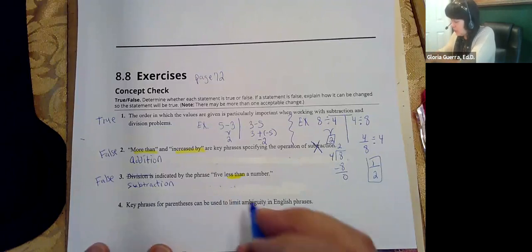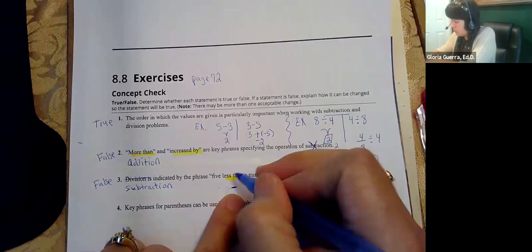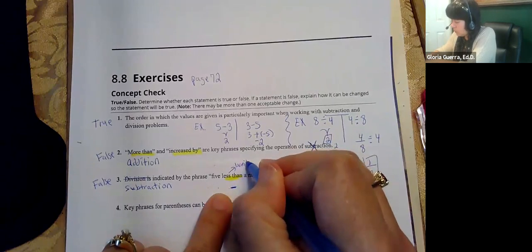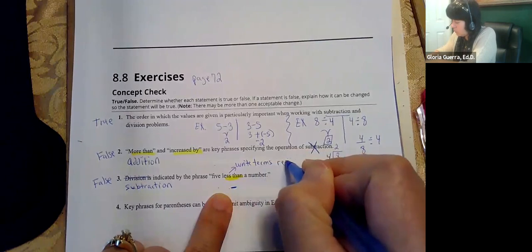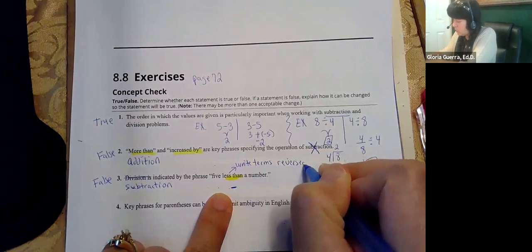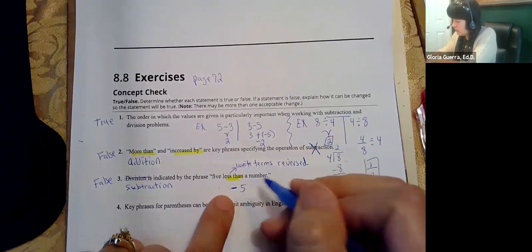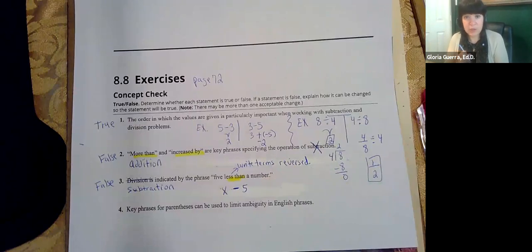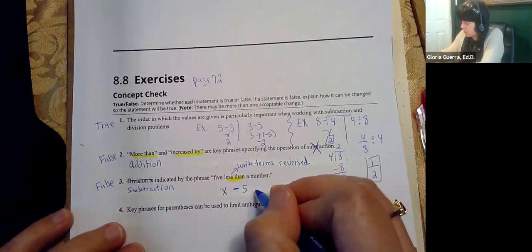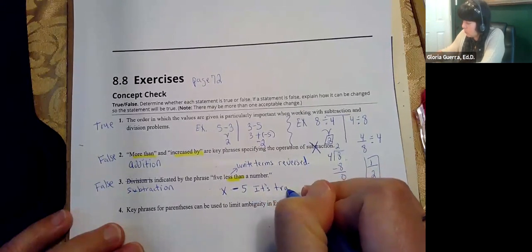Yeah, and to set this up, less than means to write the terms in reverse order. So this 5 goes in the back. 5 less than a number. If you wanted to translate that, that would be its translation.